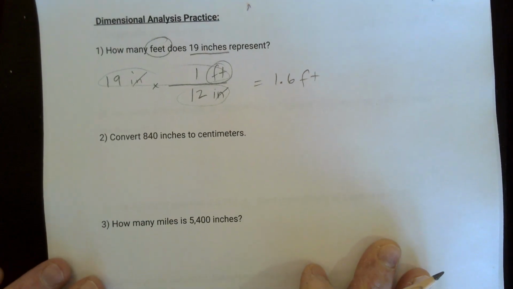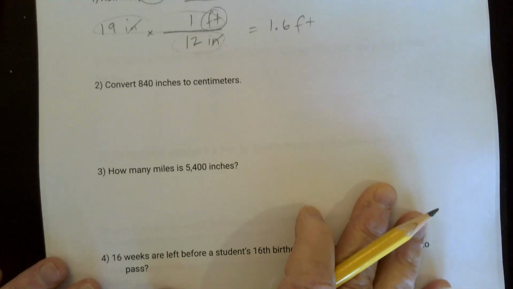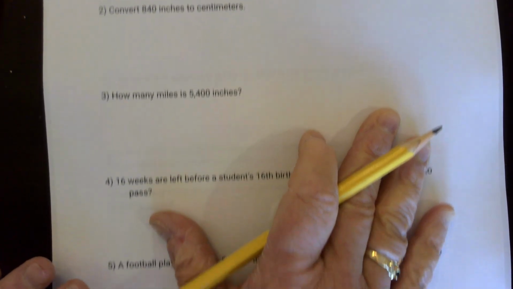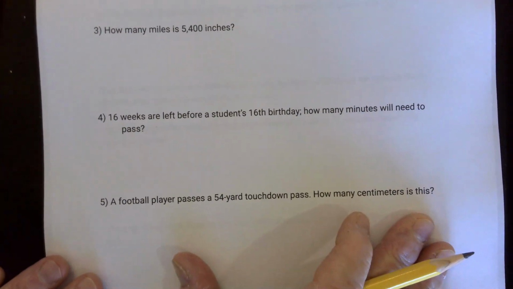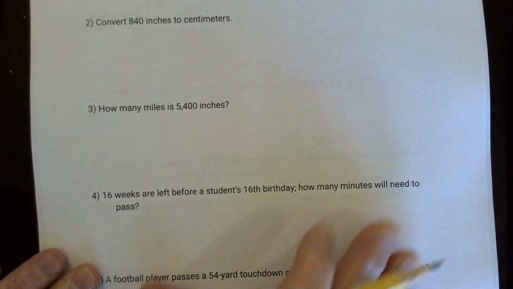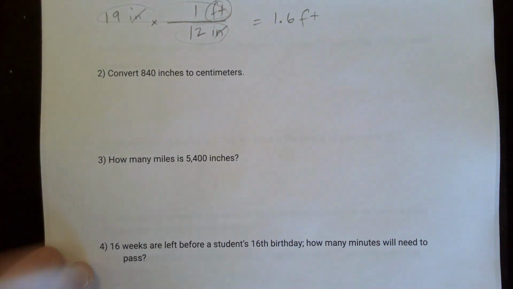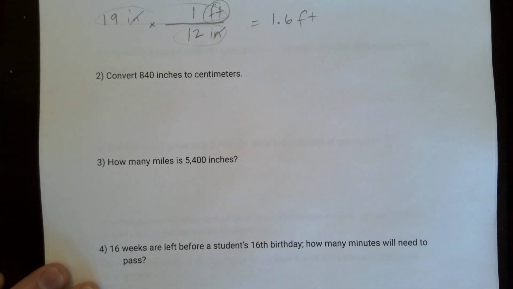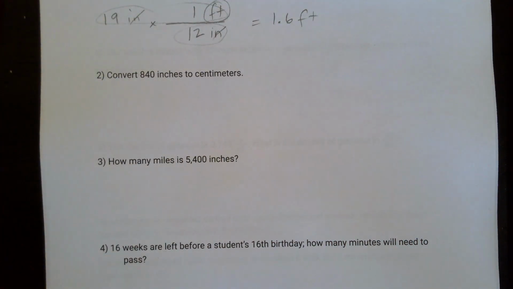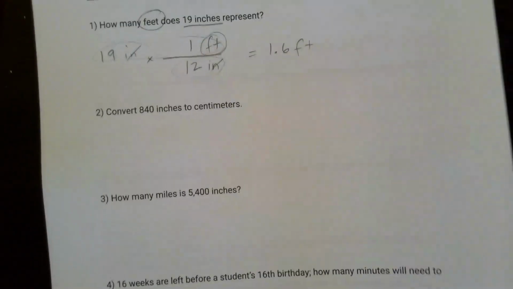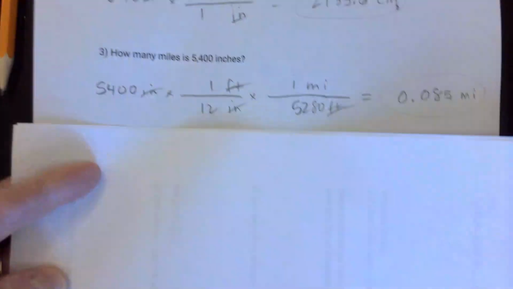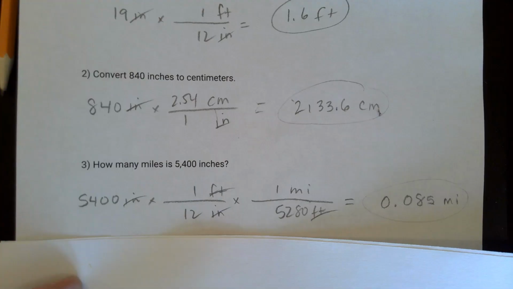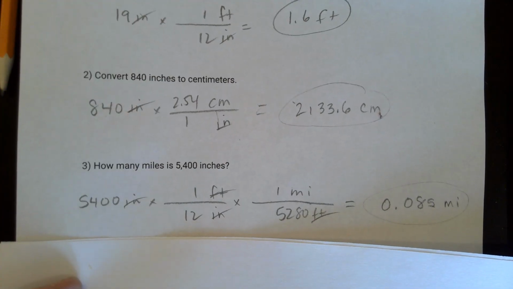All right, let's look at number 4. We'll come back to number 2 and 3. Actually, if you want to take a minute, I'm going to have you pause the video right now. Try numbers 2 and 3. Come back. All right, if we come back, here's what you should have for number 2 and 3. Check your work before we go on to number 4.